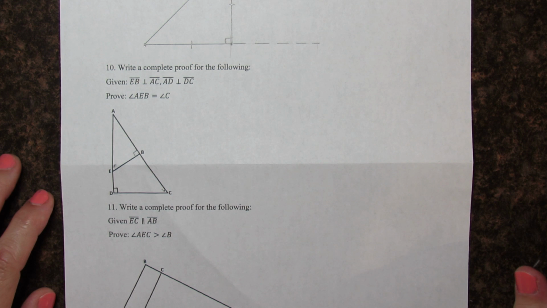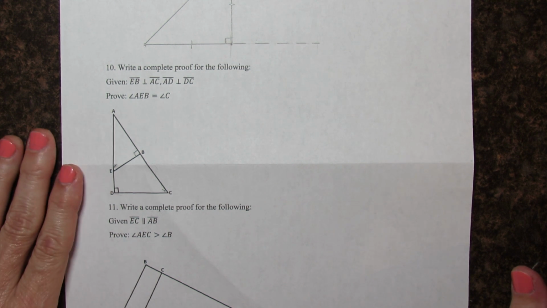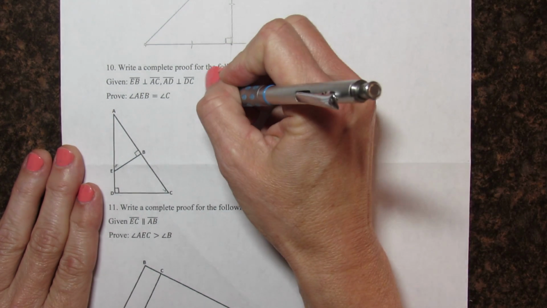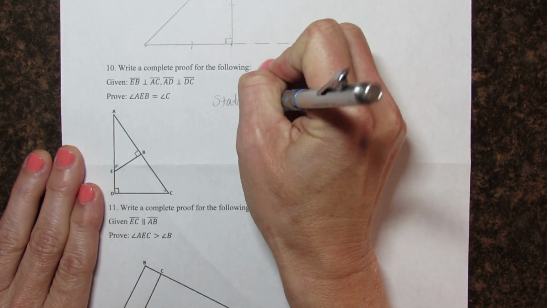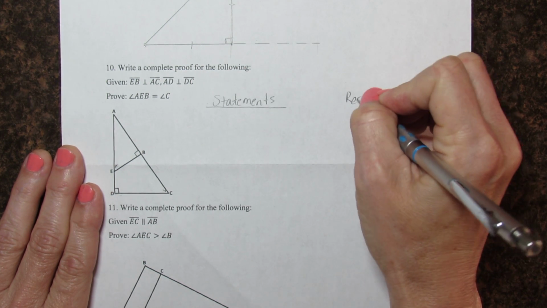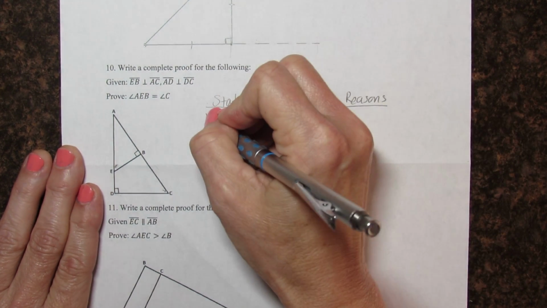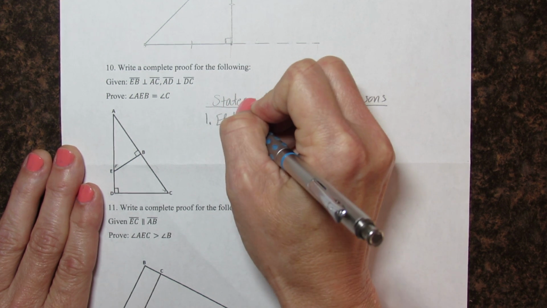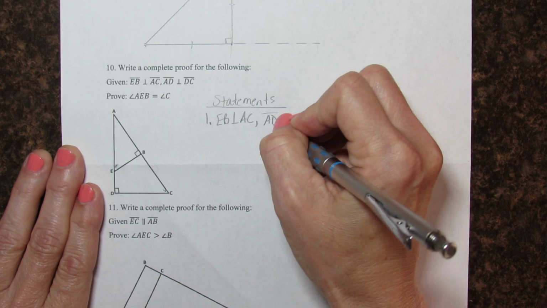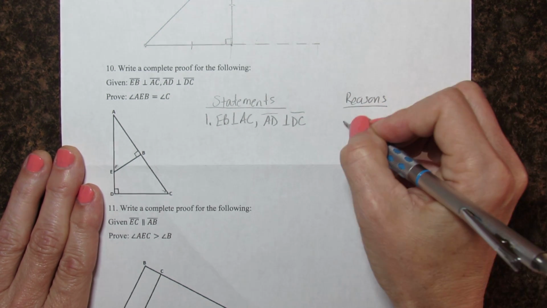One corollary that we had in this lesson, in this chapter, was that the acute angles of a right triangle are complementary. And in a past chapter, we learned that if two angles have the same complement, then they are equal. And those are the two things that we're going to use to do this proof. So, we'll start out with our given. EB is perpendicular to AC and AD is perpendicular to DC, and that's given.